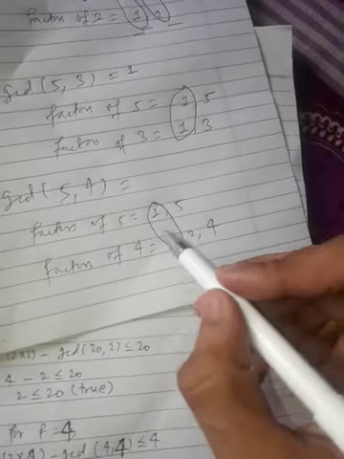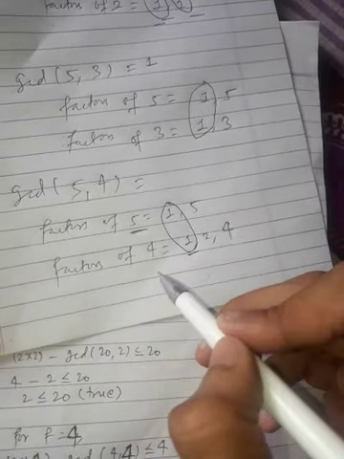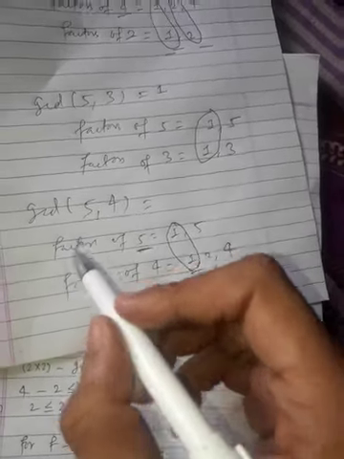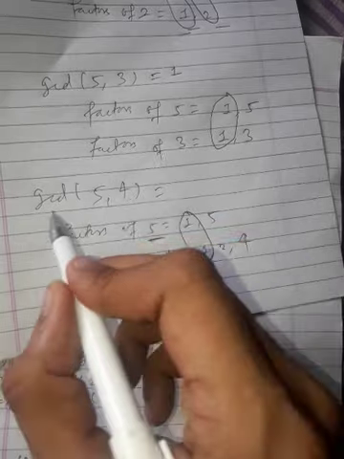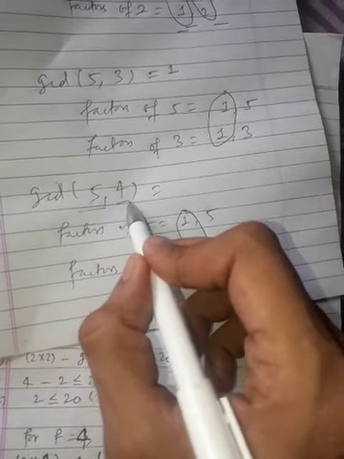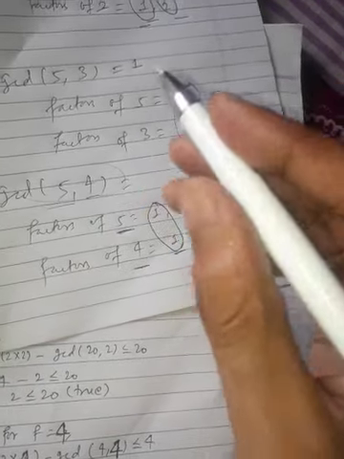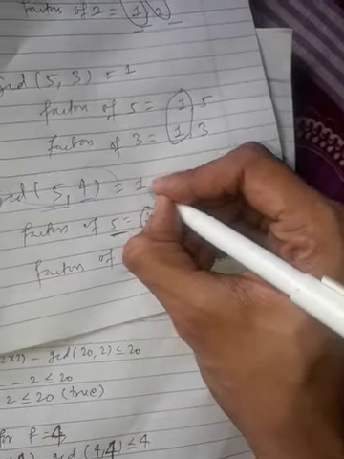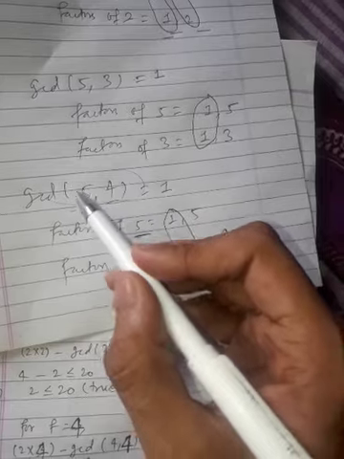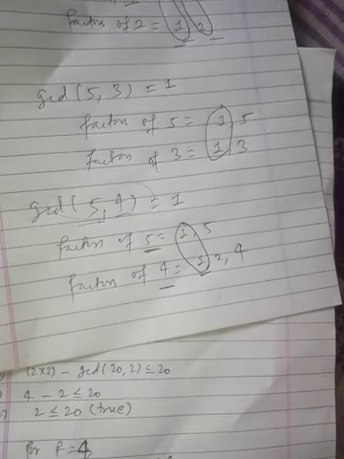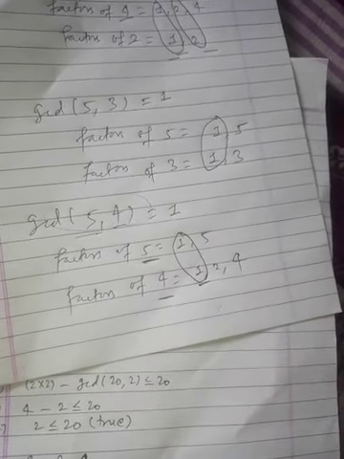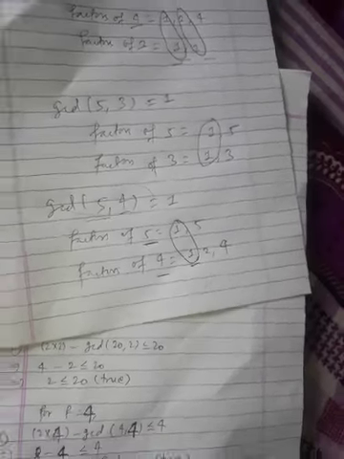Because 5 is an odd number and 4 is an even number, if the GCD of an odd and an even number is asked, without any delay write 1. Why? Because an even number would not be divisible by an odd number, and an odd number would not be divisible by an even number.